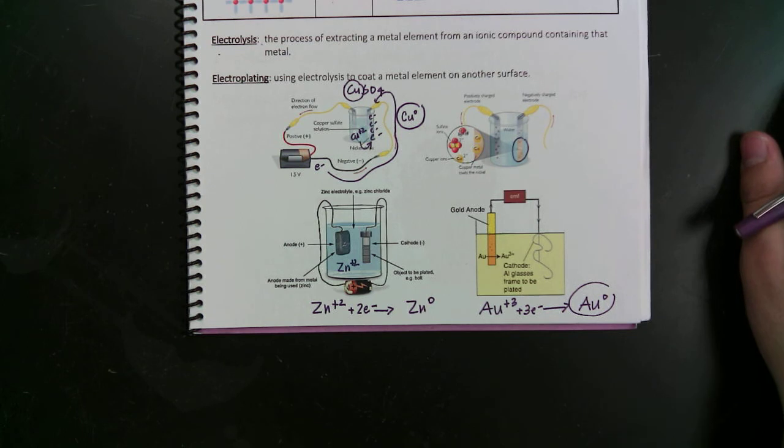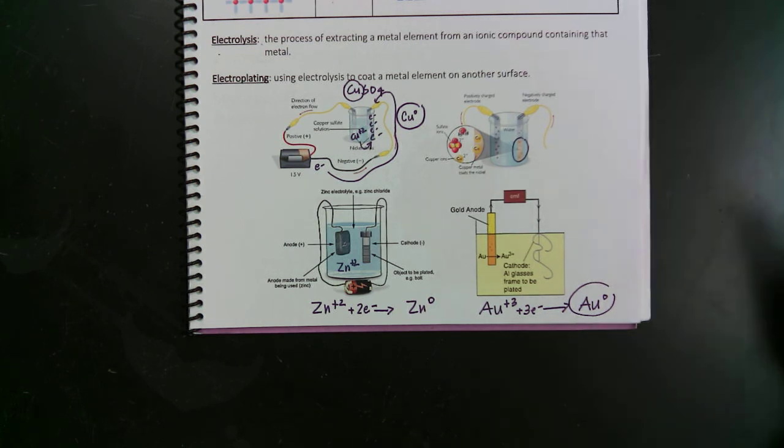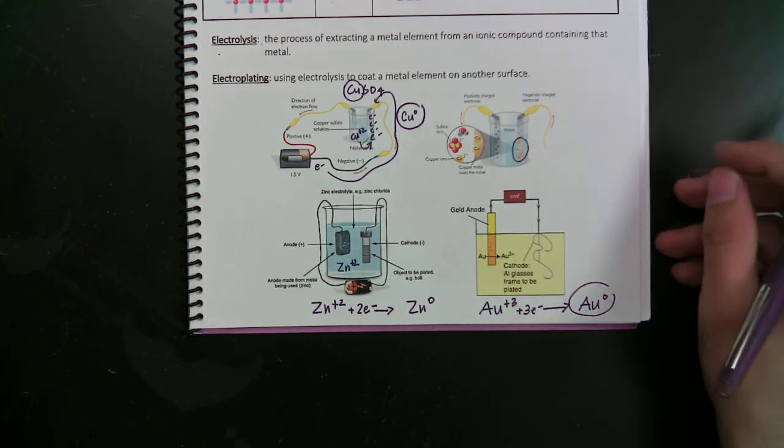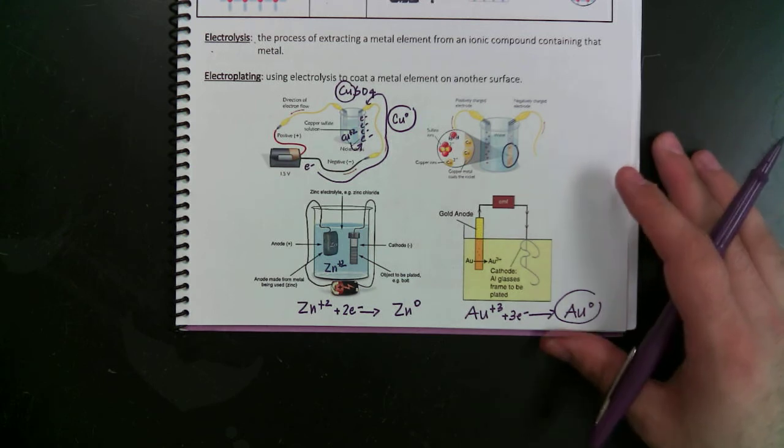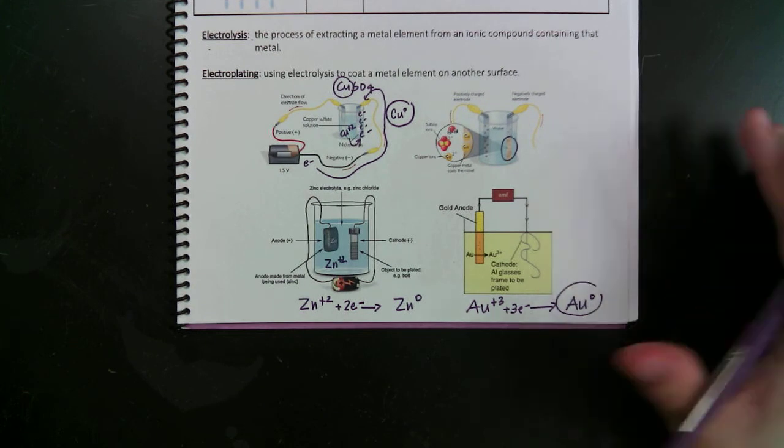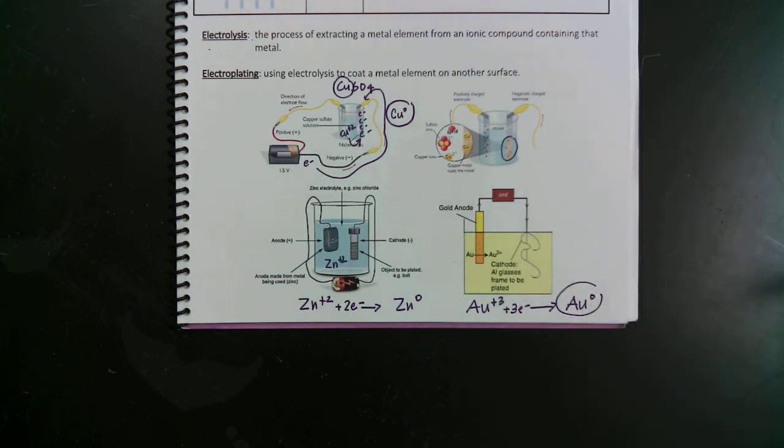That's where we ended with this chapter and this unit, and we really came to the conclusion that the only way to get gold, if we can't make it through nuclear reactions, would be to extract it from a compound that contains gold, and that process would be using electrolysis.